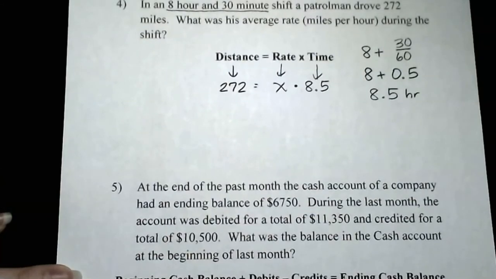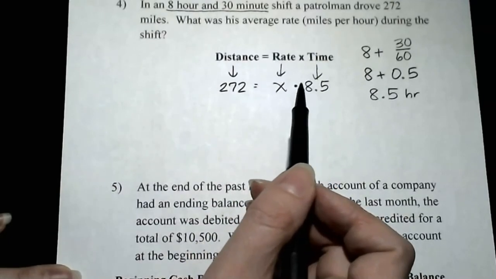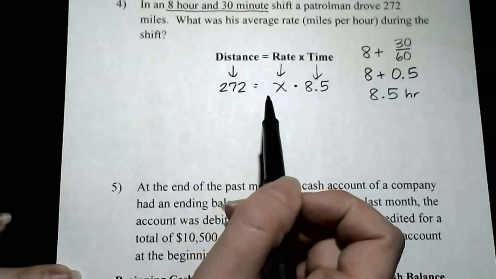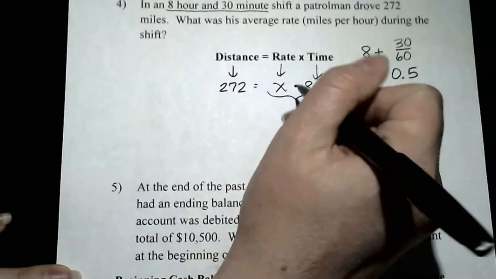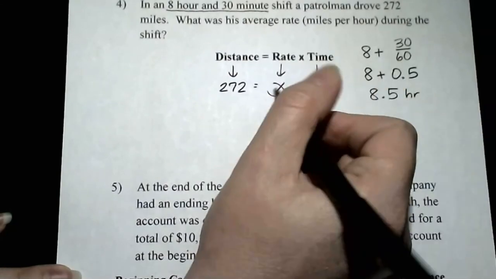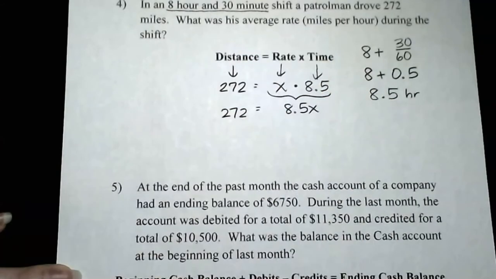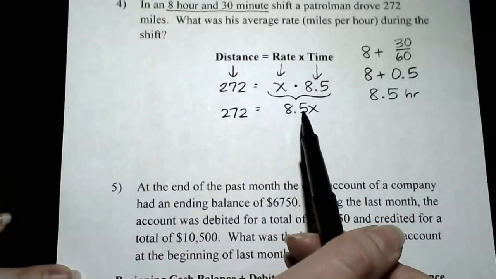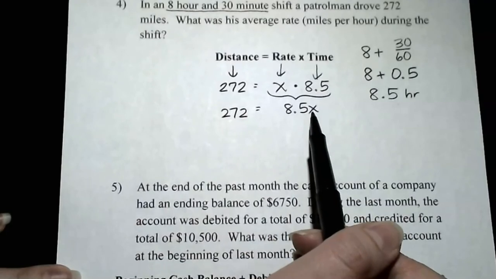Now I need to solve this. So I'm going to clean this up a little bit, and I'm going to put 8.5 times x together and make that 8.5x. And then in order to solve this, I see that I have x's alone on one side and numbers alone on the other side. That means I can divide.